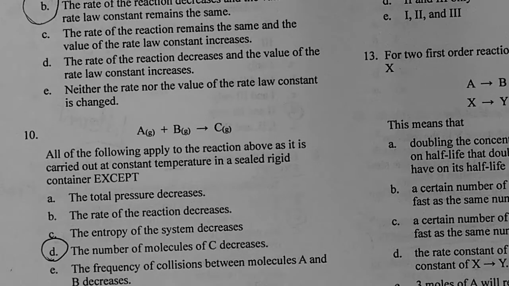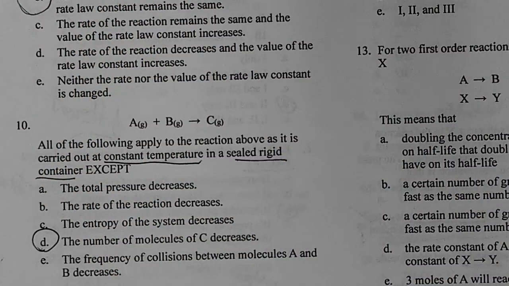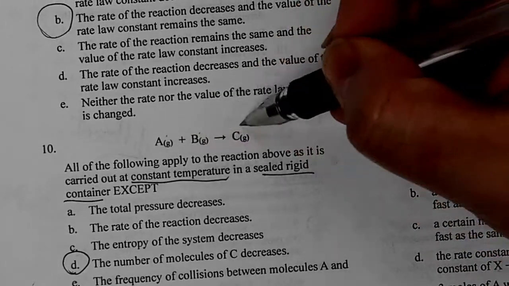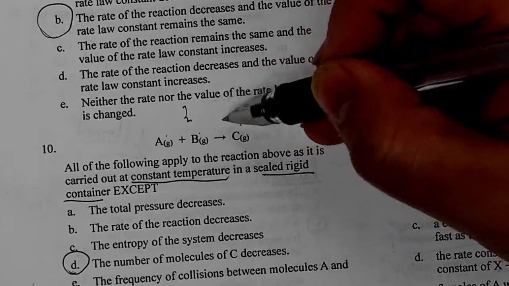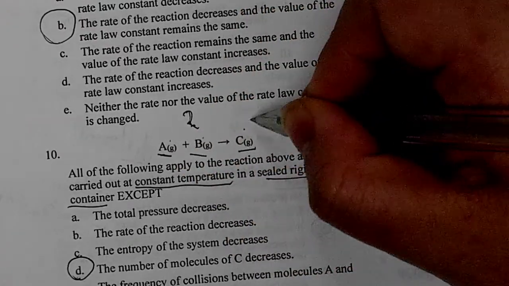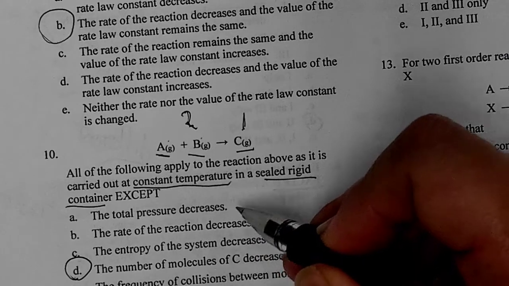All the following apply to the reaction above as carried out at a constant temperature in a sealed rigid container. Okay, same T, same V. What's happening? Well, take a look. You have all gases. You have 2 moles of gas here, and here is only 1 mole. So total pressure decreased, true? Yes, it should be.